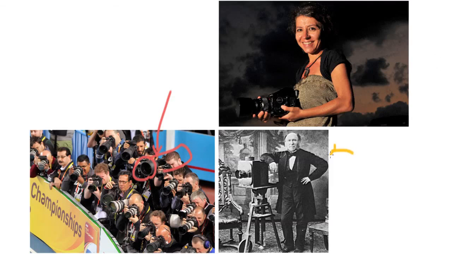You have guys like this from back in the day who were doing portrait studios. You have people like this right here, a Turkish photographer who does a lot of art photography. She's using a medium format camera here. And you have everything in between. You also have people outside of the professional world who are just working as amateurs.